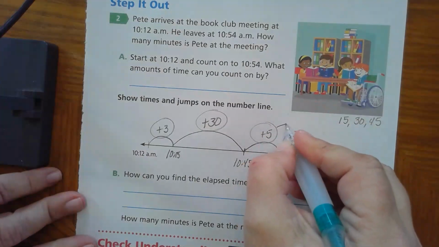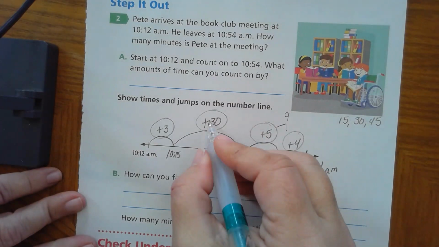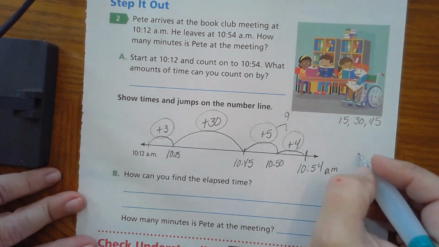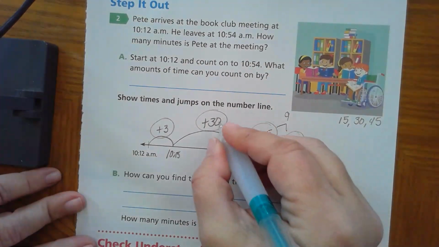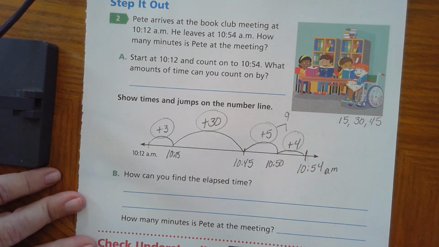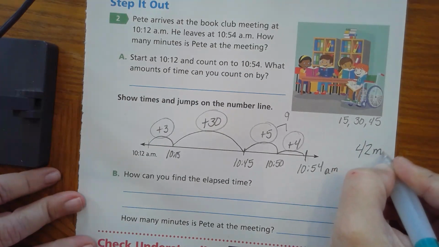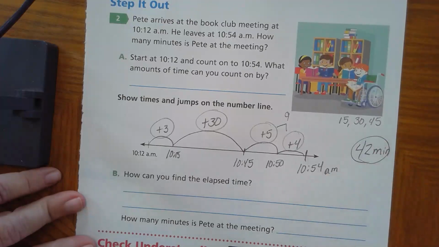Well, you know that 5 and 4 is 9. 9 plus 30 is 39. 39 plus 3 is 42. So we're talking about 42 minutes that has elapsed. Okay?